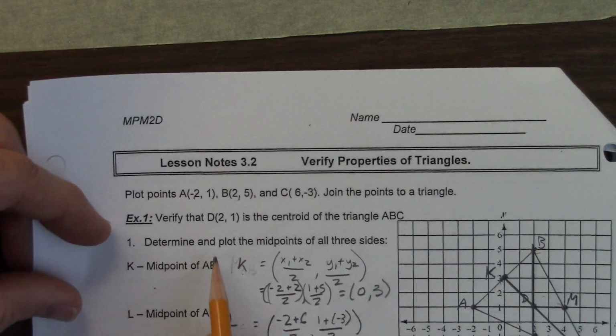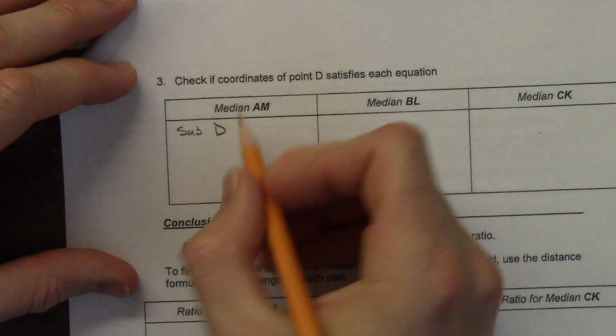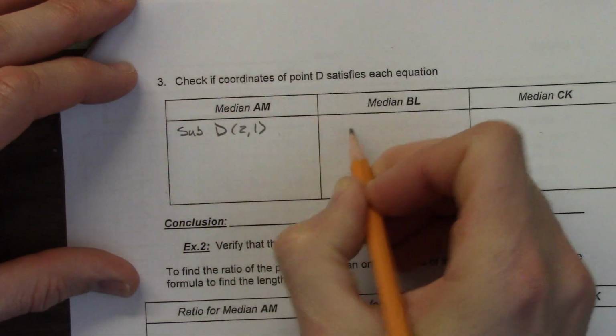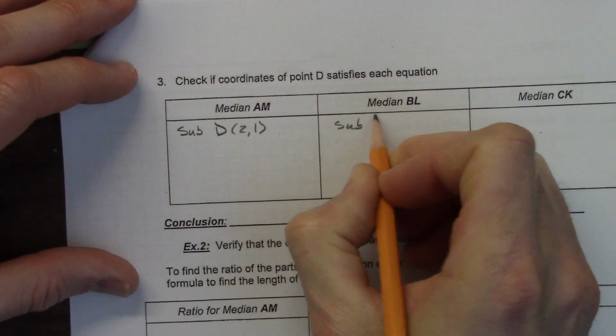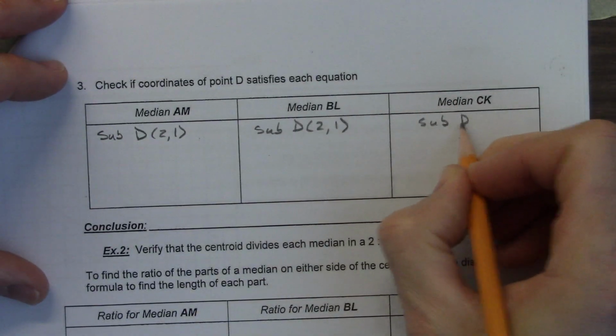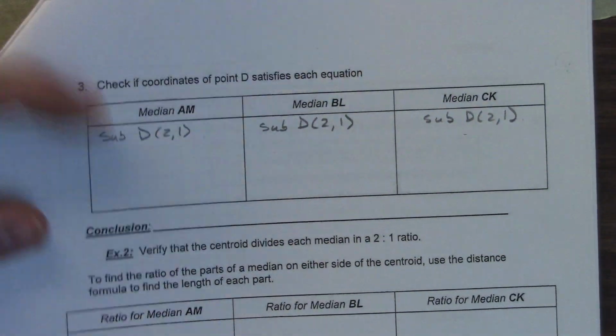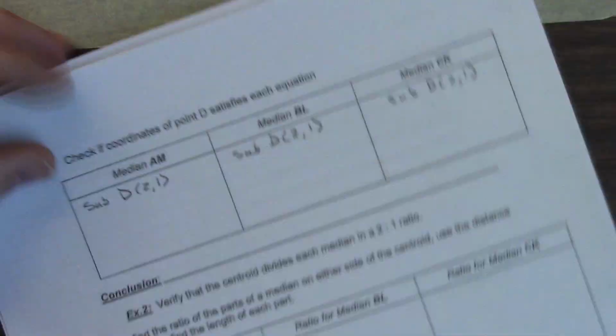D is given here, 2, 1. Okay, so let's sub in D, 2, 1. Our first equation is y equals 1.